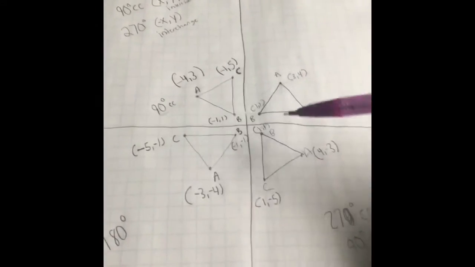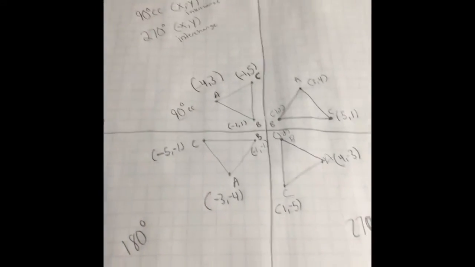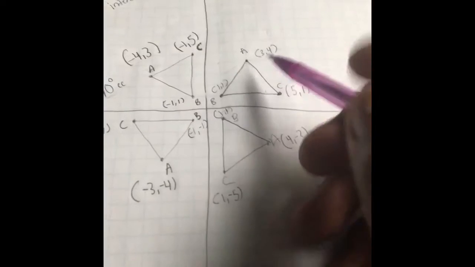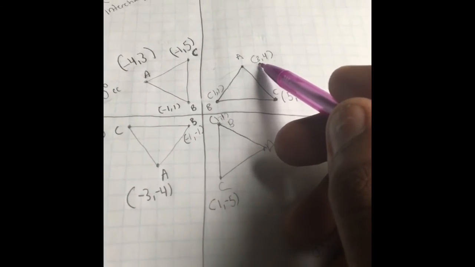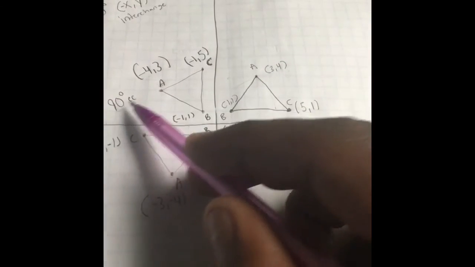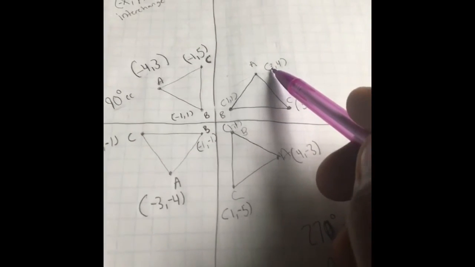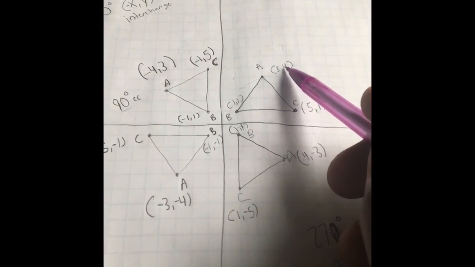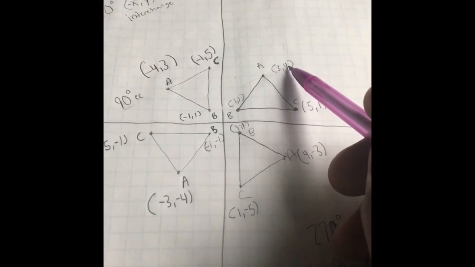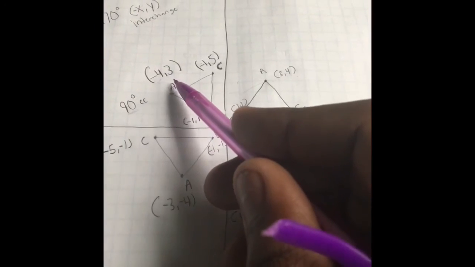Alright, rotation, if you don't know what you're doing, has got to be the most difficult one. But the book really helped me out, so that's how I know how to do it. So hopefully I can teach you how to do it. For this one, we're rotating it 90 counterclockwise. So what you want to do is put a negative sign in front of the Y coordinate, and then interchange them. So it'll look like -4 and 3.